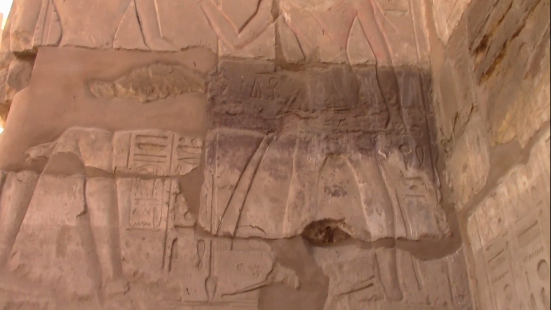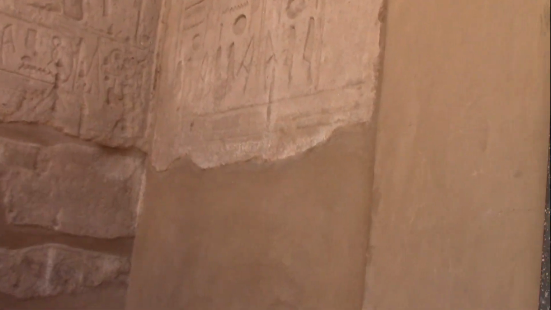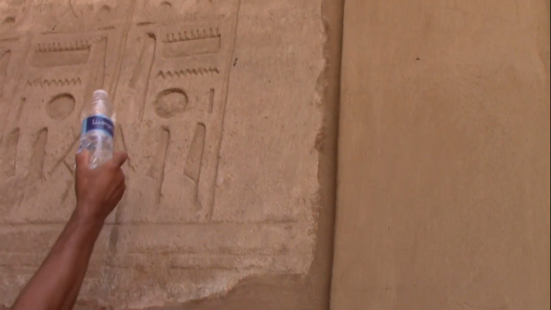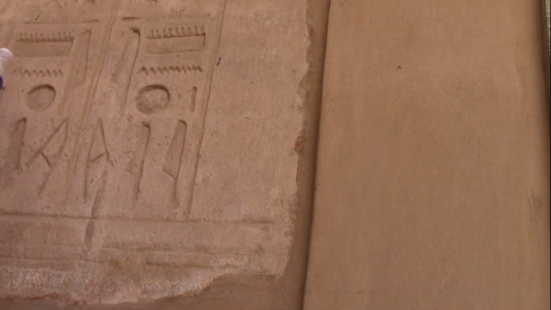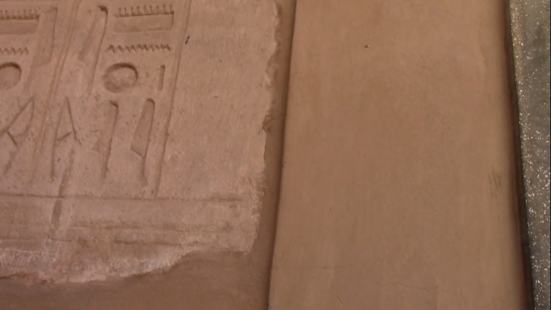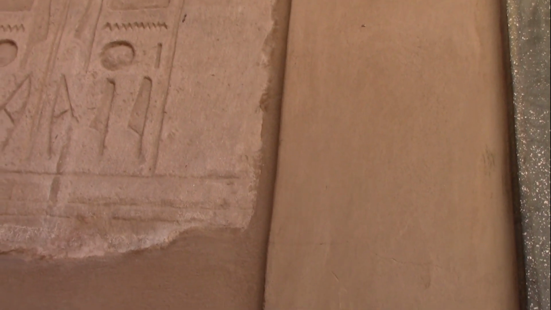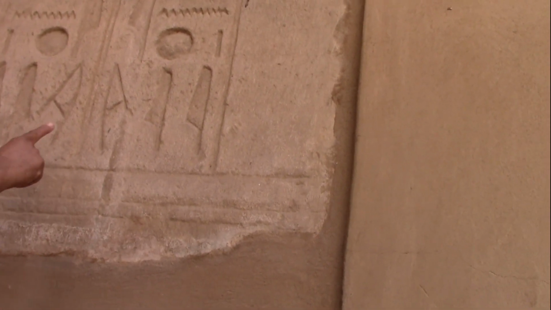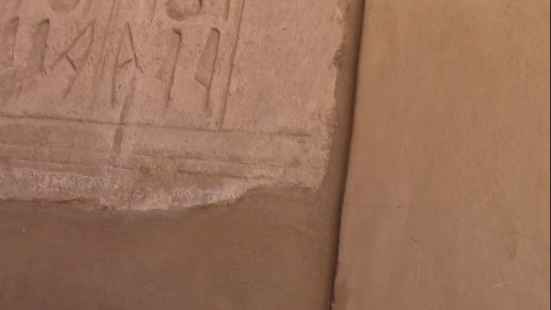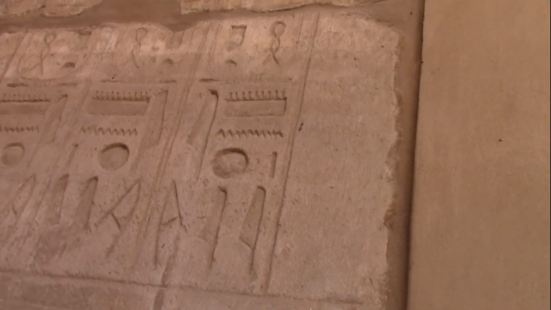Now, where is Amun Re's name in hieroglyphs here? It's repeated many times. That is I-M-N Ra. That is Amun Re, the main god of Egypt. And this is Miri. Miri means beloved of. So if you see the sun and the feathers, he would like to say this king, beloved of Amun.